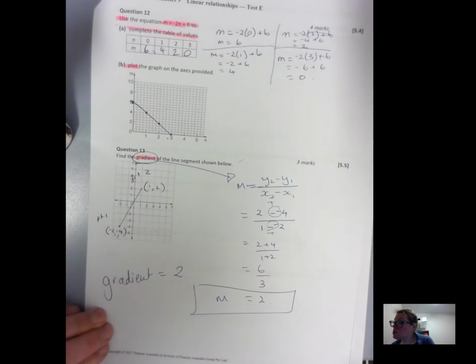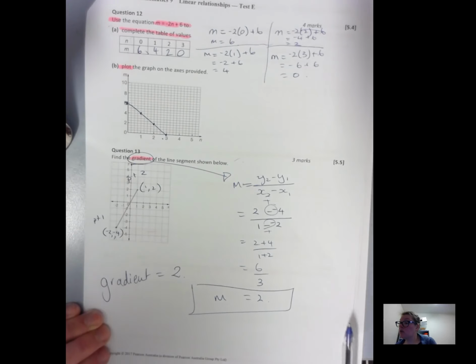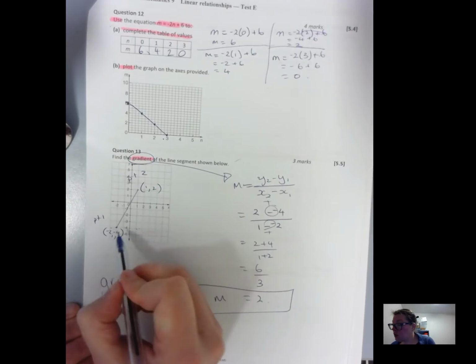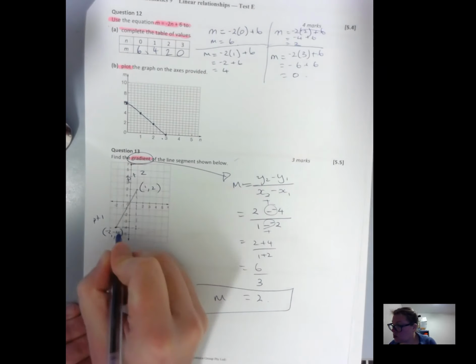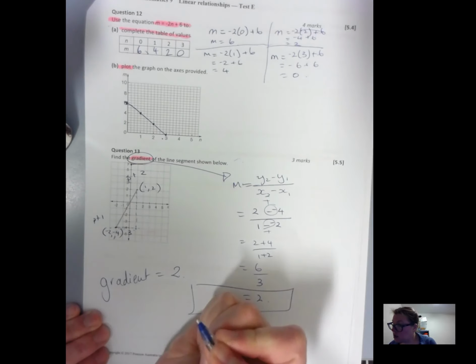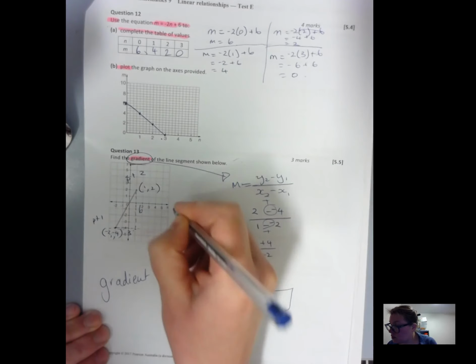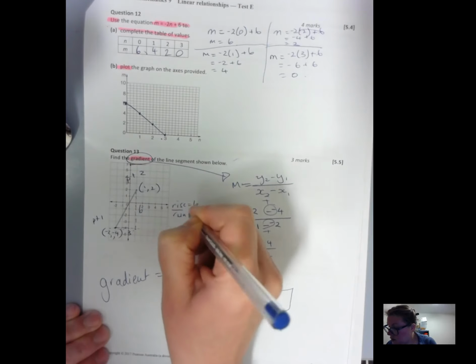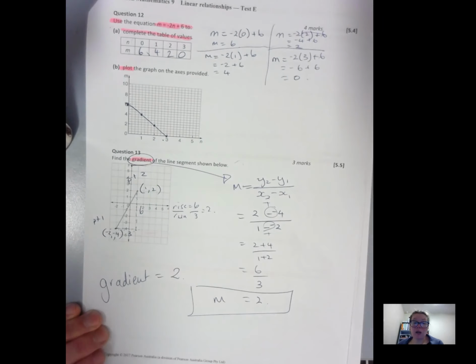If you are still struggling to do this, it is substitution. You really need to use this method in order to get full marks, but you could do rise over run by just counting. So how many do I go across? 1, 2, 3. So my run is 3. My rise is 1, 2, 3, 4, 5, 6. So rise equals 6. Run equals 3. Your gradient equals 2. That will get you part marks, but not all of them for Year 9.